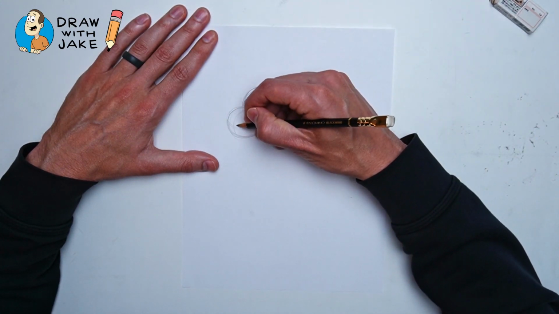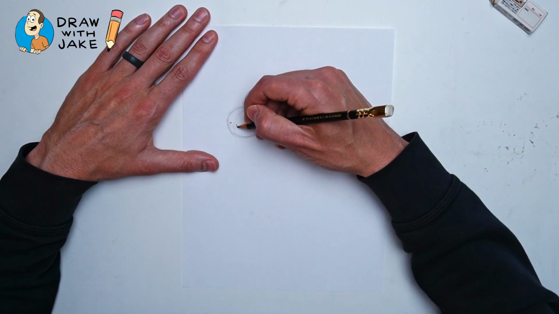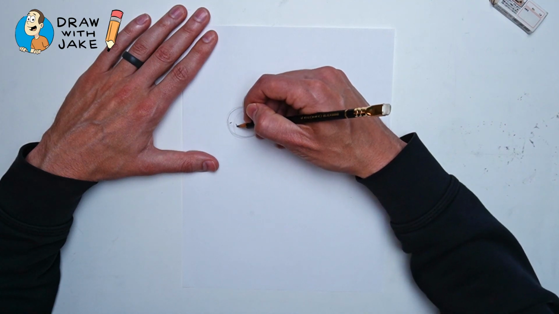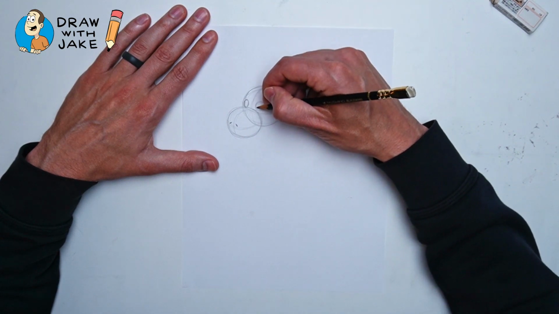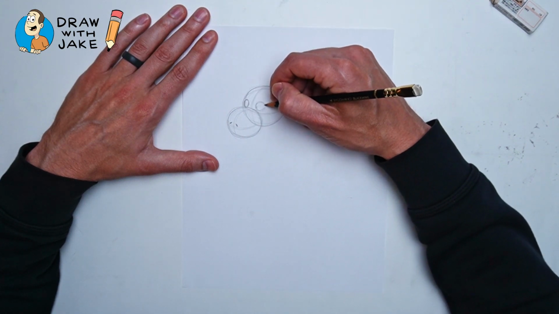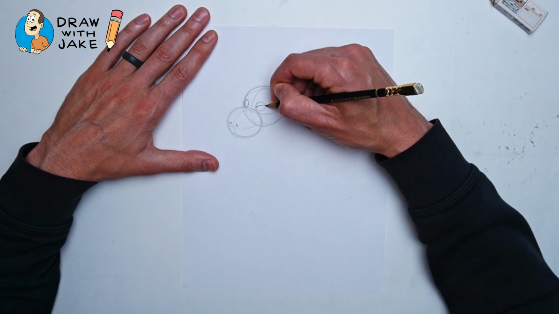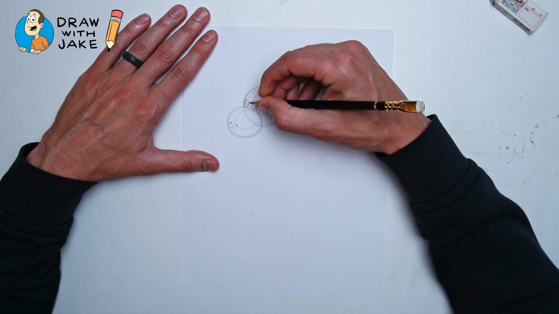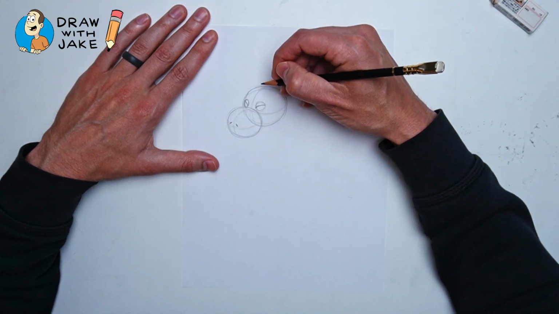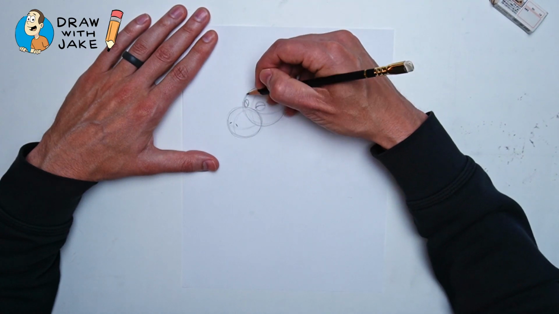And then we're going to draw the nose as two little angled lines like that. All right. Then we're going to draw the top of the lid of the eye like that. Nice.